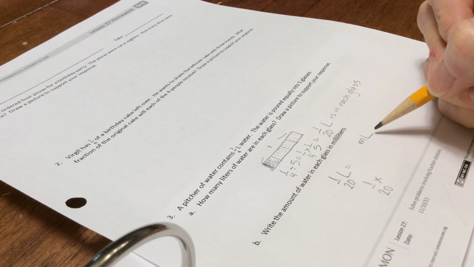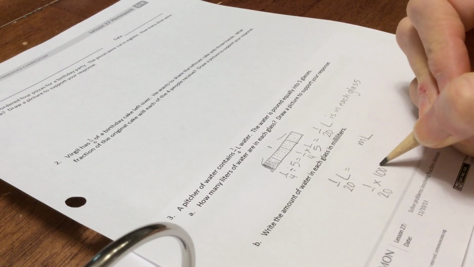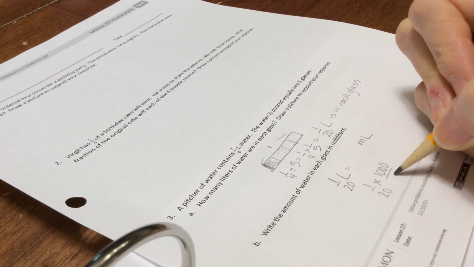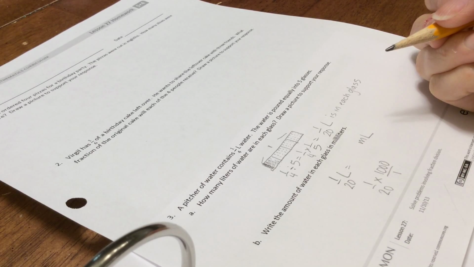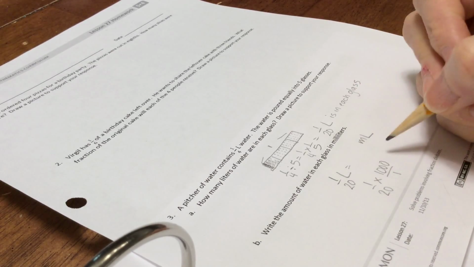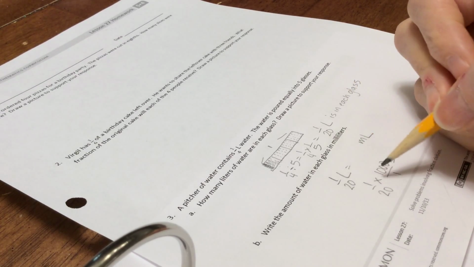And you need to think, how many milliliters are in a liter? Well, there are 1,000. So when we set this problem up, it's helpful to go ahead and throw a 1 under that because then you can look for cross simplification. In this case, you would have to do it anyway at the very end.